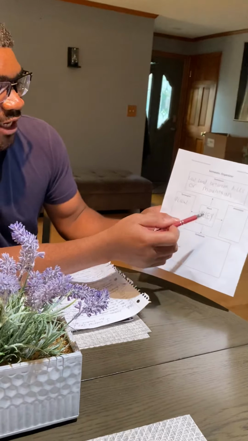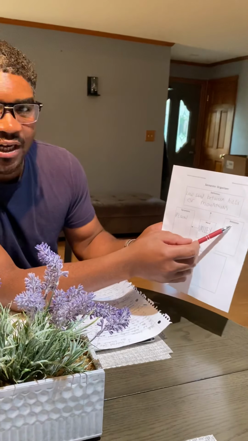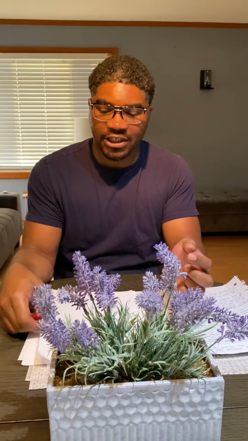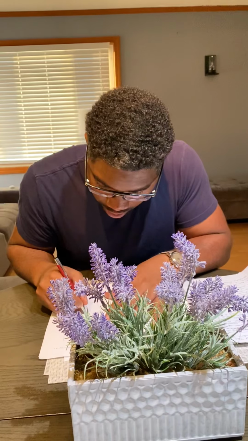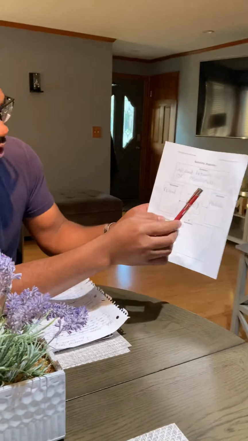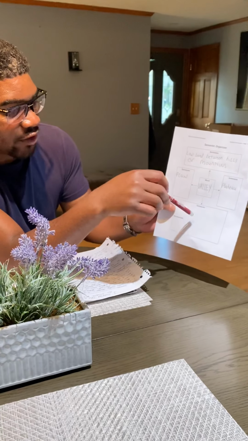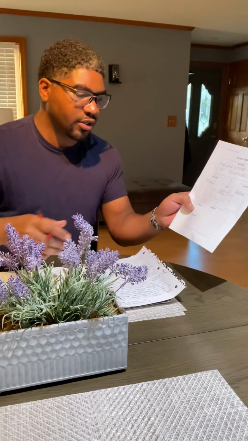Once they have the synonym, then I'll have the student come up with an antonym, so a word that means the opposite. We'll go with the opposite of valley. Let's just go with plateau. As you can see here, we have plateau. And then last, the student will list an example sentence and a non-example sentence.